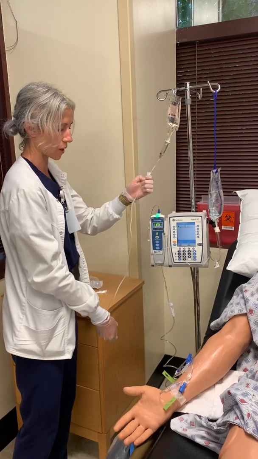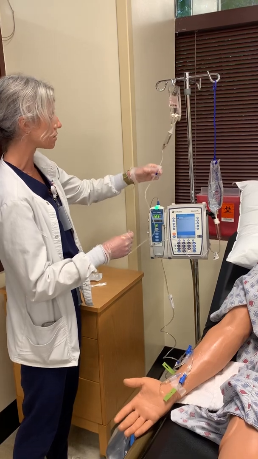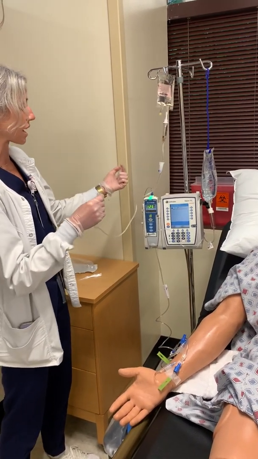It's gonna be nice and quick, okay? So you wanna do that nice and quick. All right, so I see that I don't have any air in my line. I've got fluid coming through the tubing, so mine is set up, okay?